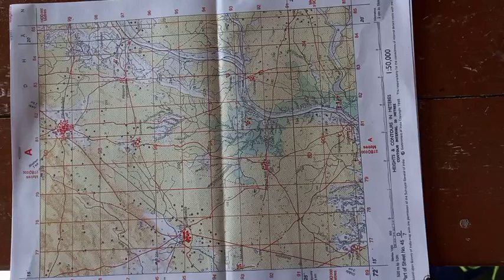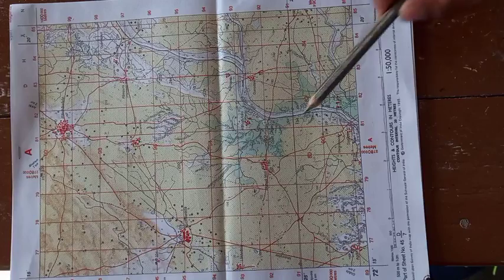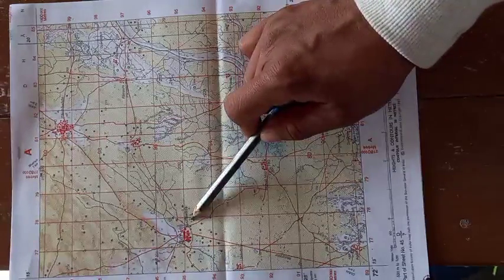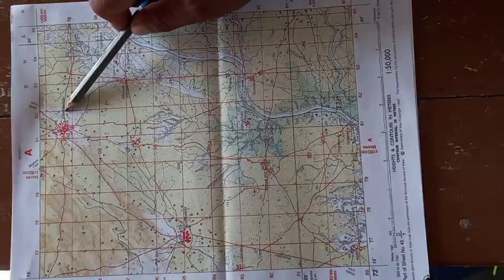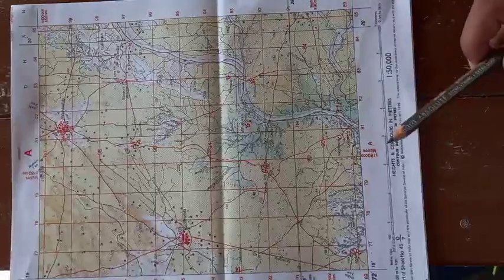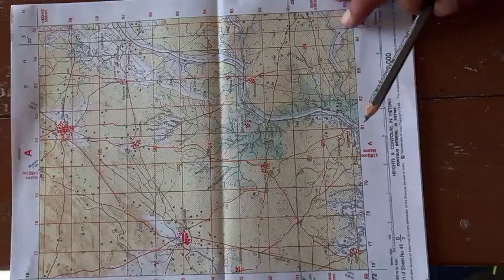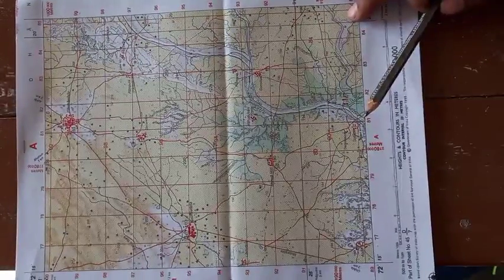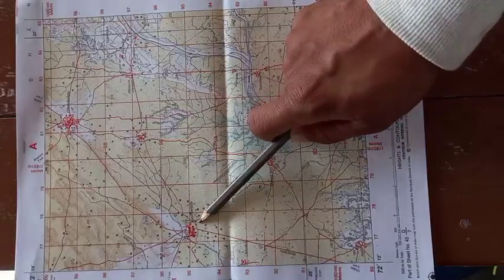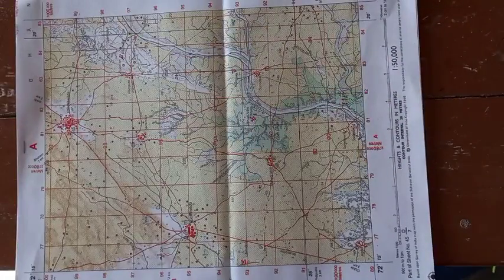So likewise, you will be asked about the compass direction, or you will simply be asked about the direction from one place to another. So if you see the place, this is Kachwada and this is Panthawada. So the question is the direction or a compass direction from Kachwada to Panthawada if you have to find.